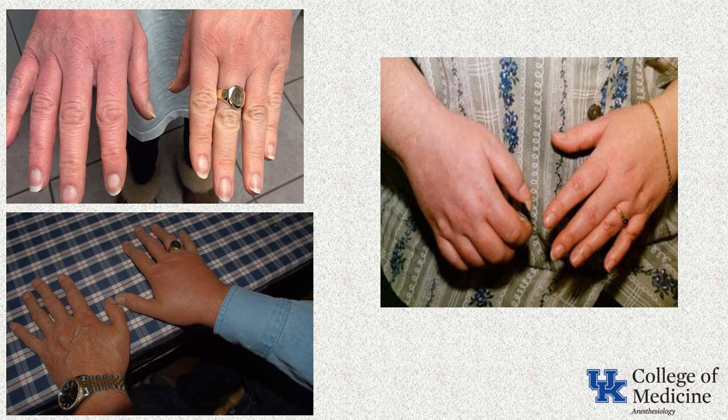And these are some pictures of CRPS. Probably early for the folks on the left. This is a pretty swollen, red extremity. Again here, a red-bluish color as compared to the left hand. And the patient on the right side of the screen looks like they are having pretty severe disease, as we're starting to see some fingernail changes, some atrophy of the muscles, and some stiffness, swelling, and redness.